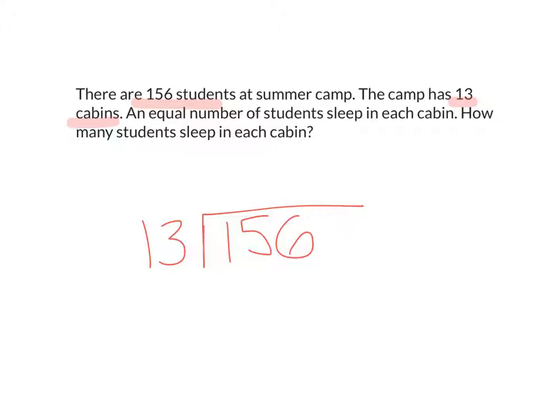Can 13 go into 15? Yes, with the number 15, I can make one group of 13. So my 1 goes at the top above my tens column. So now what is 1 times 13? 1 times 13 is 13. Now I subtract. 15 minus 13 is going to give me 2. Now this 2 is too small. I cannot make 13 groups with only 2. So I need to bring down my 6.